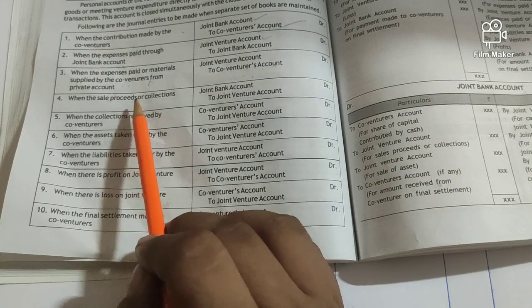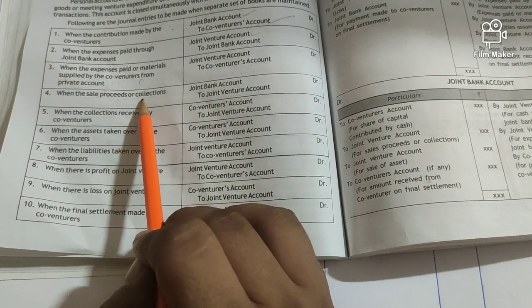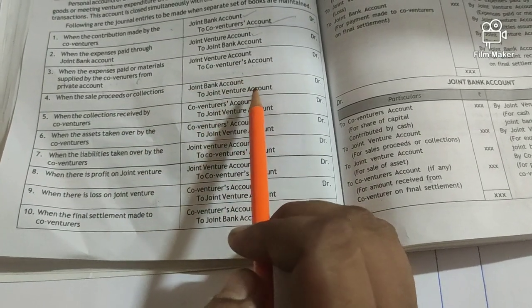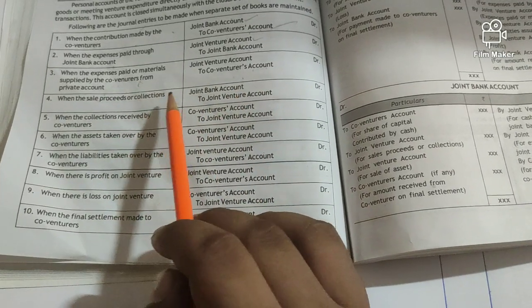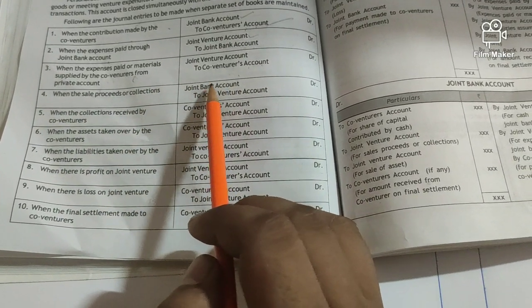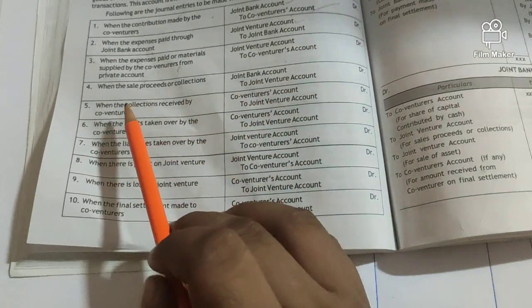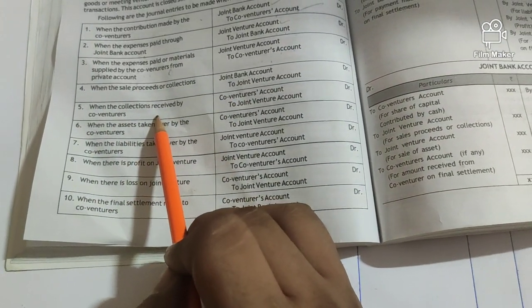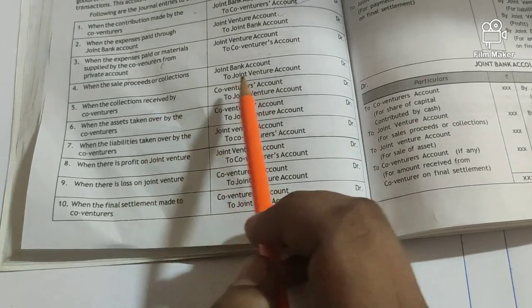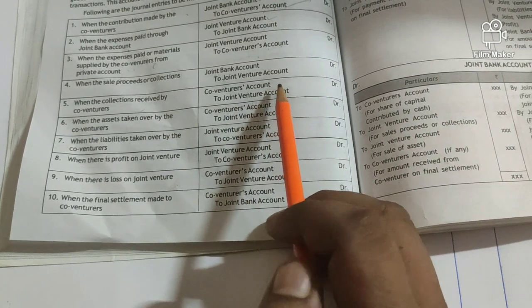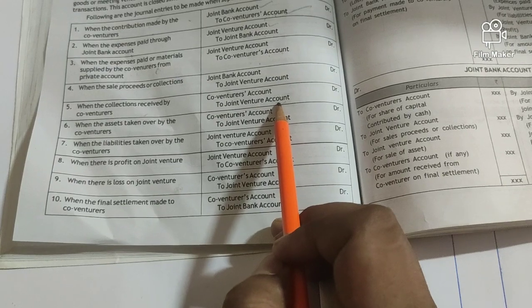Next, when the sale proceeds or collection comes, when the sales happen, then the entry will be joint bank account to joint venture account. The amount is directly sent to the bank, so the entry will be joint bank account to joint venture account. When any collection is received by the co-ventures, then the entry will be co-ventures account to joint venture account.